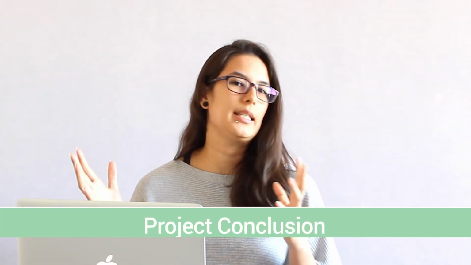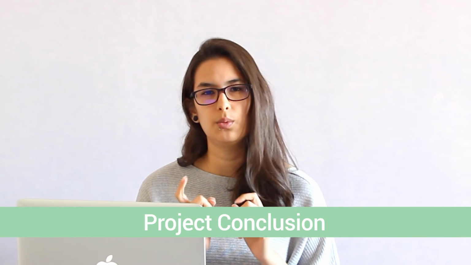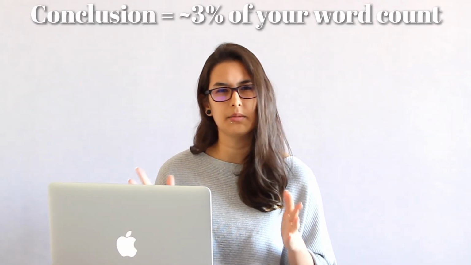Your conclusion basically rounds up your discussion into 1 to 2 paragraphs. Since this is technically the end of your report, discuss what future research can do to further refine or complement the results of your study. Make it short and sweet. Aim for it to only eat up like 3% of your word count.